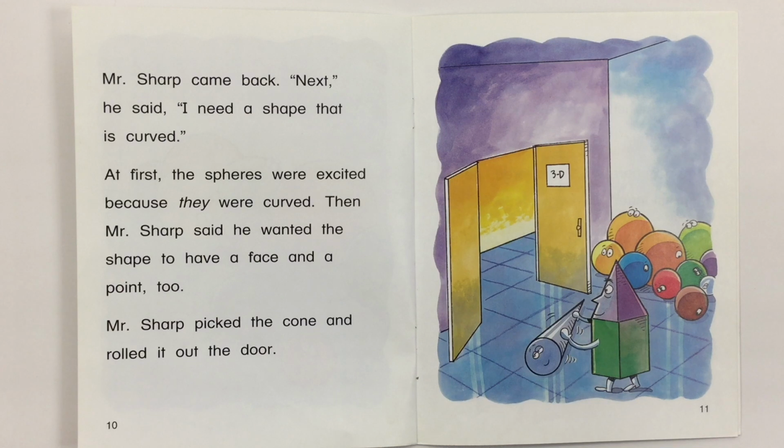Mr. Sharp came back. "Next," he said, "I need a shape that is curved." At first, the spheres were excited because they were curved. Then Mr. Sharp said he wanted the shape to have a face, and a point, too. Mr. Sharp picked the cone and rolled it out the door.